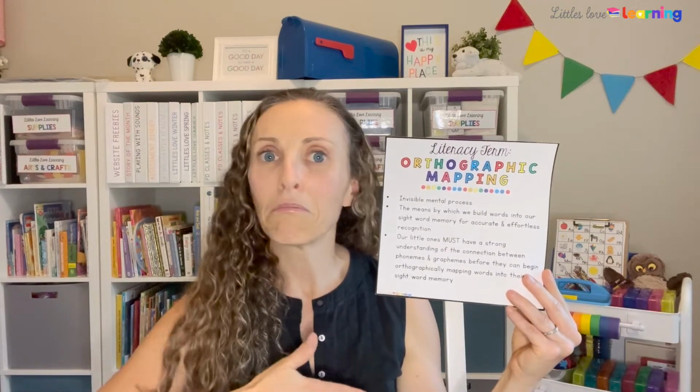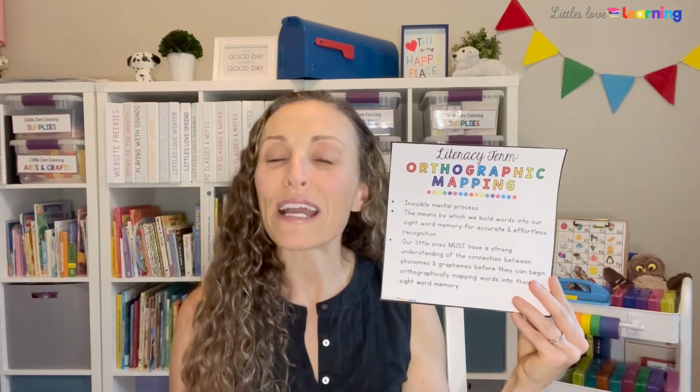They're orthographically mapped into their sight word memory. Now, the cool thing is that once a word is orthographically mapped into your sight word memory, you can't unlearn it. Unless there were to be a brain injury, you are always going to recognize that word. So have you ever looked at the word "the" and not been able to read it? We just recognize it so instantly, we can't not read it when we see it, because it's orthographically mapped into our brain.